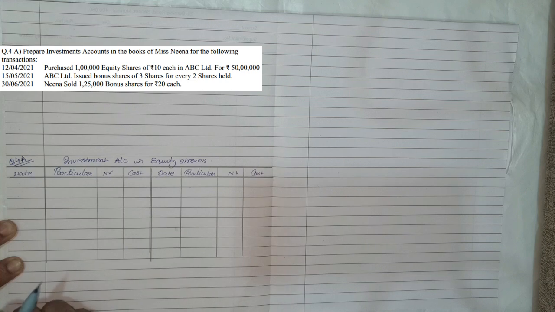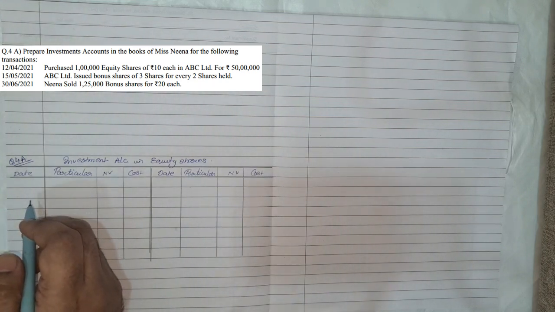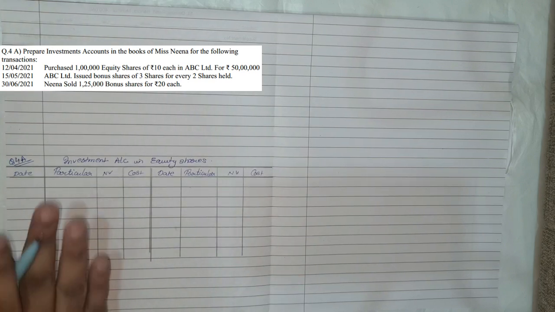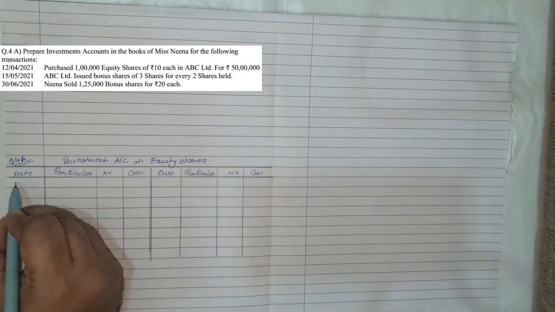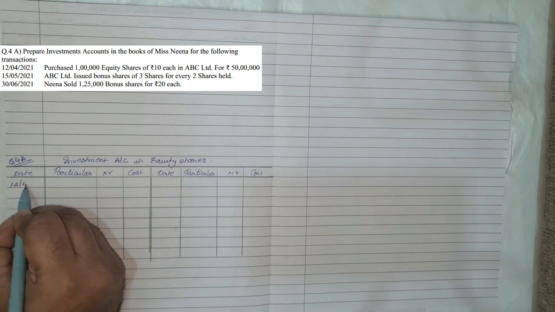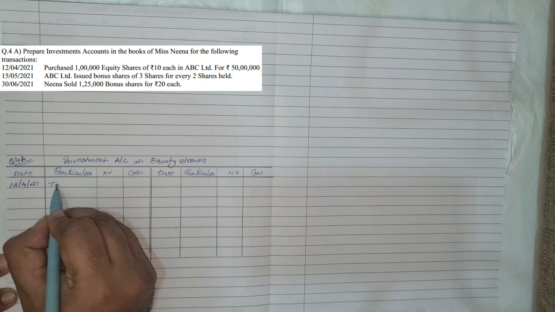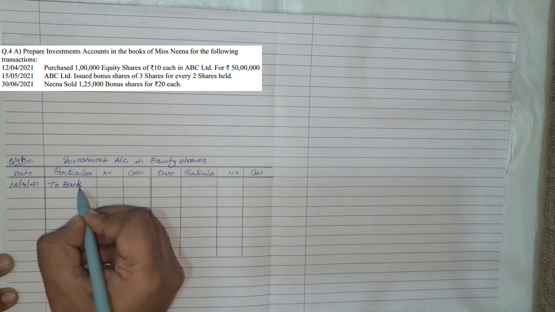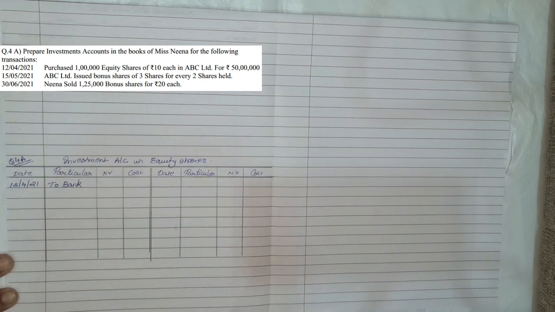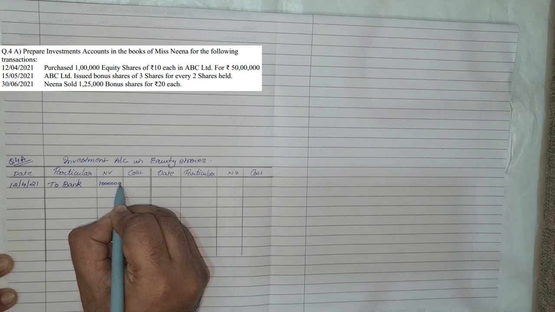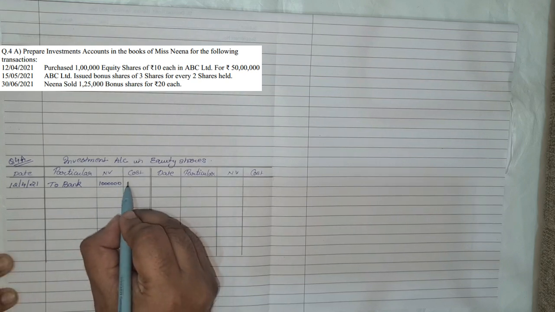Okay, so we go date wise. First date is 12th April, and on 12th you are purchasing. So the funda is the same as the previous sum: when you purchase, left side; when you sell, right side. So on 12th April you are purchasing, so to bank account. The nominal value was 1 lakh equity shares of 10 each, so that is 10 lakhs, at the cost of 50 lakhs.